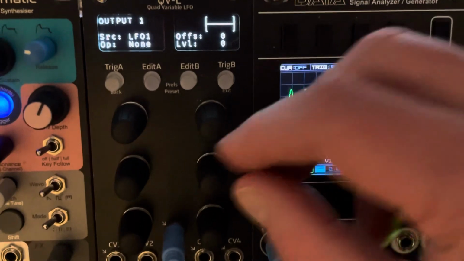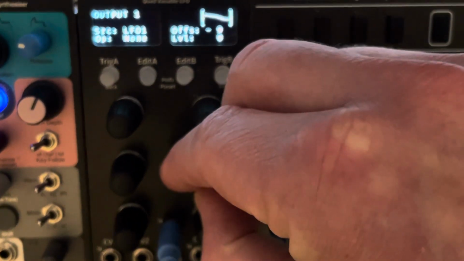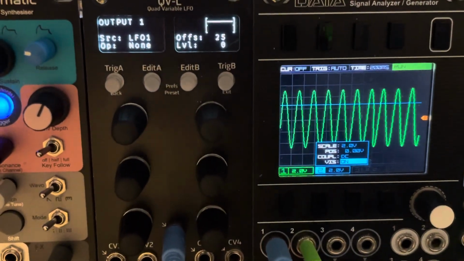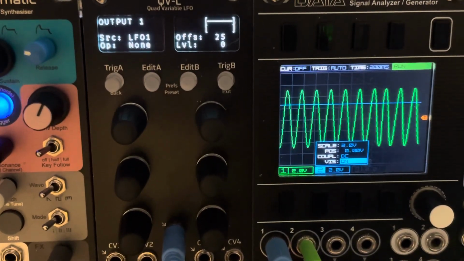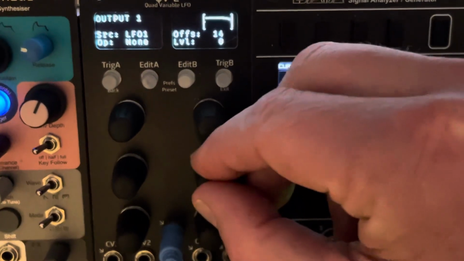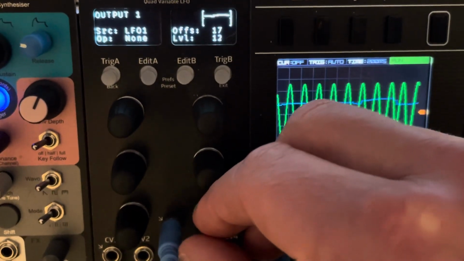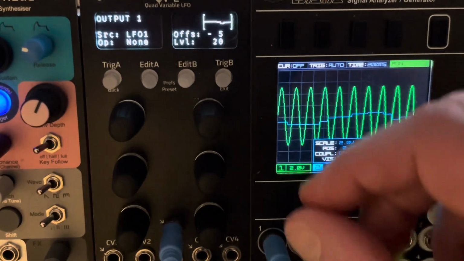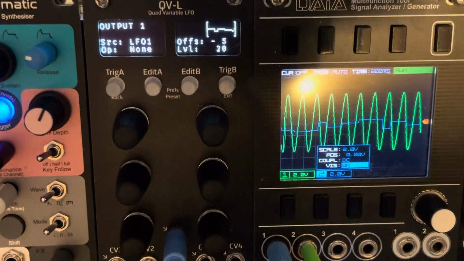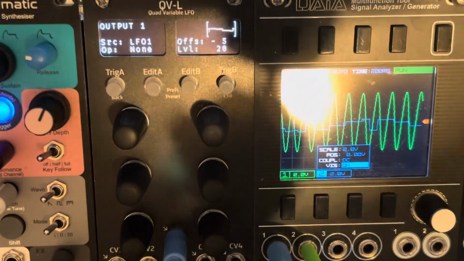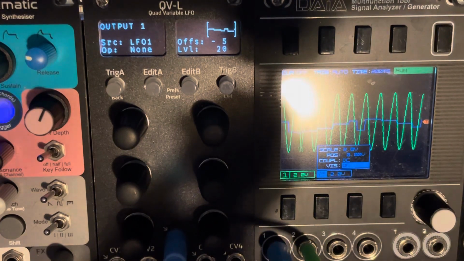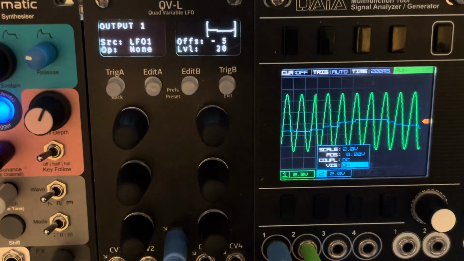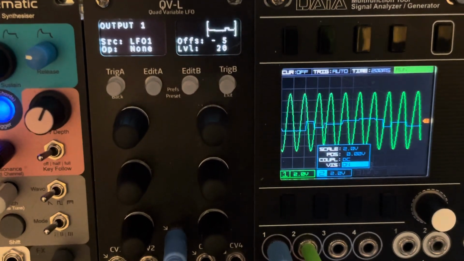Now I can then offset that. Sounds like an 8-bit Sinclair ZX Spectrum game, doesn't it? Anyway, so I can change my offset and then open the... Now keep in mind I've got those triggers coming from the Vector on steps 1, 3, 5, 7, 8.